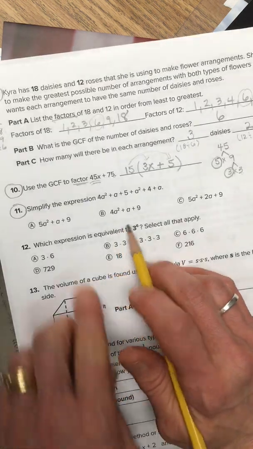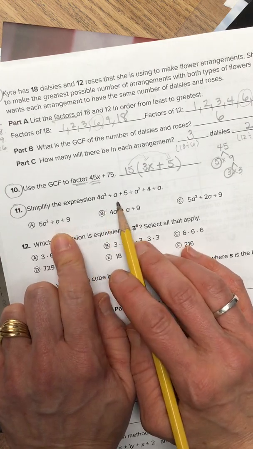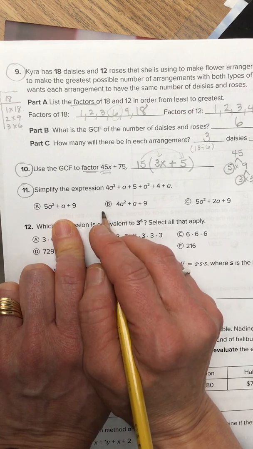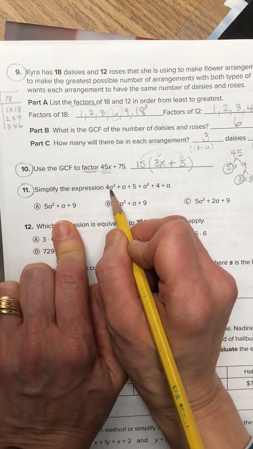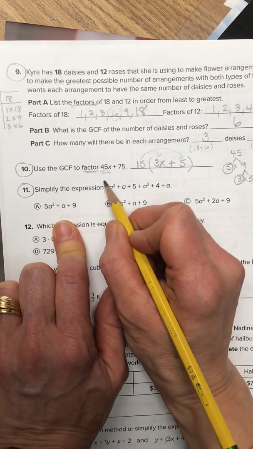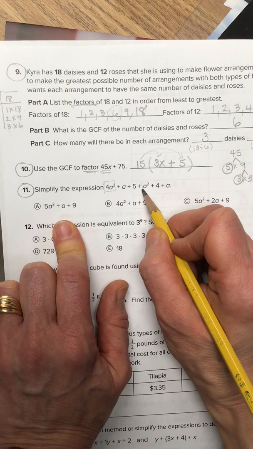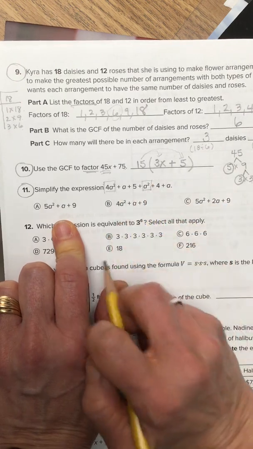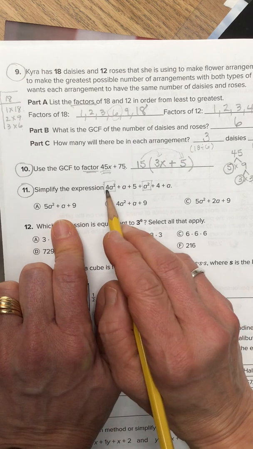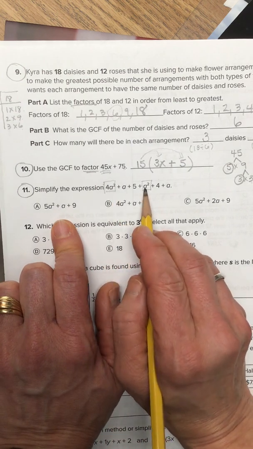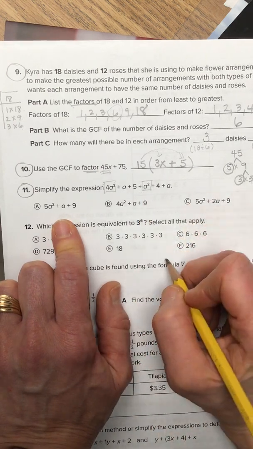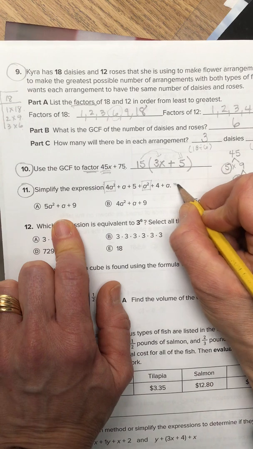Okay, number 11, we talked about this some today, but I wanted to make sure you understood. Look for the things in common. You see an a squared, and I see another a squared. Those are alike, and I know you use some shapes. I'm going to put squares around those. Those are alike, so I can add them together. How many a squareds do I have? Well, I have 4 here, and I have 1 here, so that means I have 5 a squareds. I'm just going to write that over here.